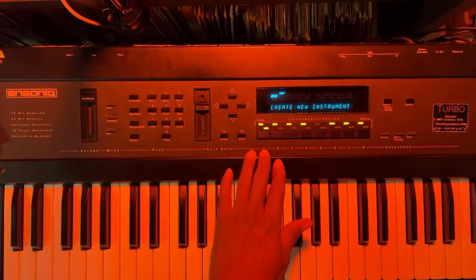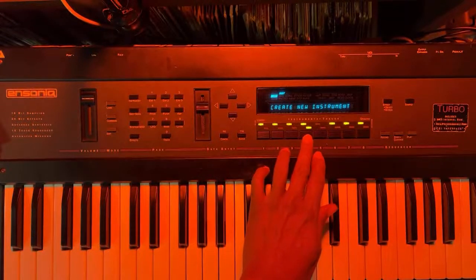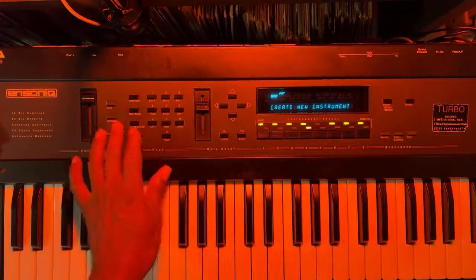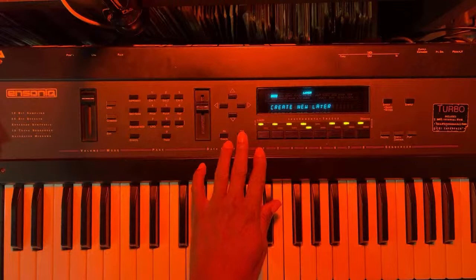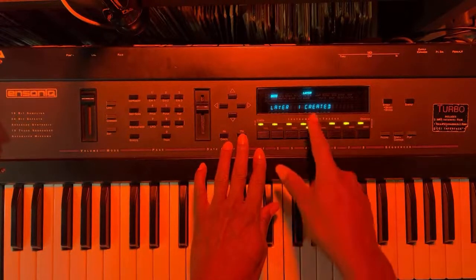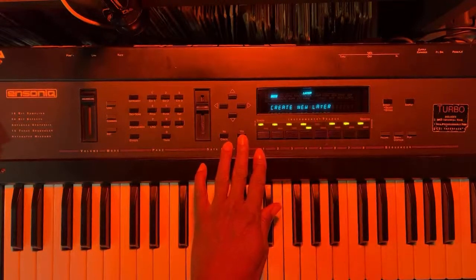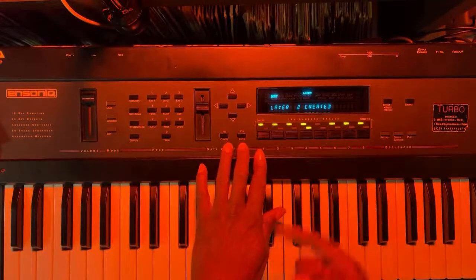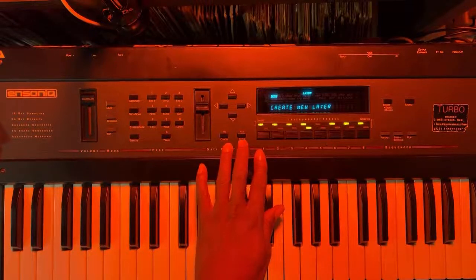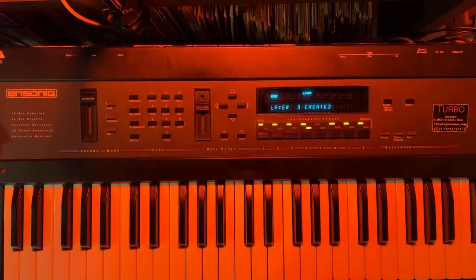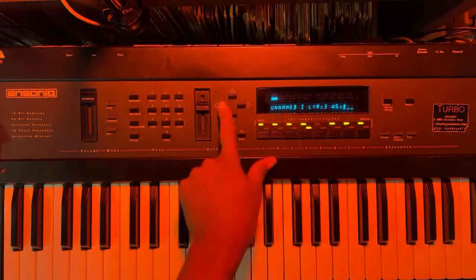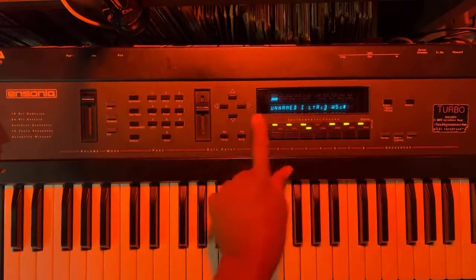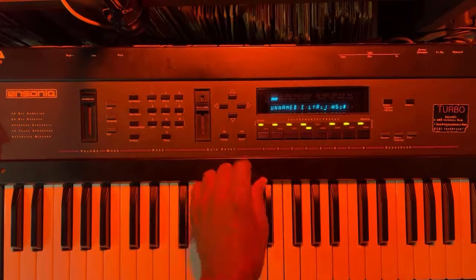So we're going to hit Command Layer. It says create layer, so we say yes. Layer 1, create it. We're going to create 3 layers. Layer 2, create it. Layer 3, create it. So now we got 3 layers. And how do you know you got 3 layers? Because you see the layers right there.